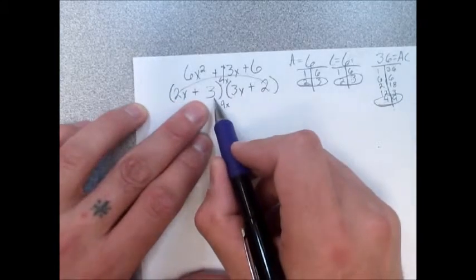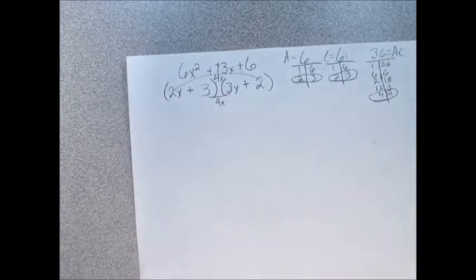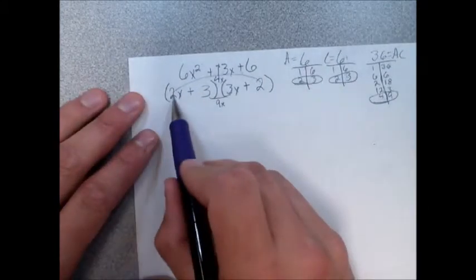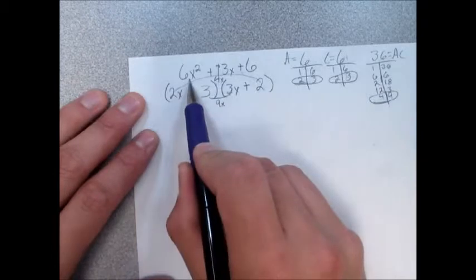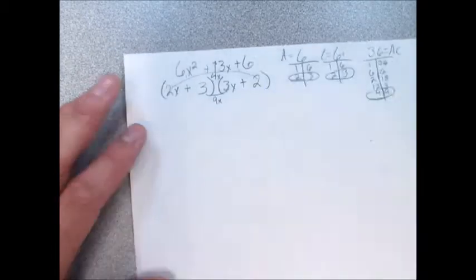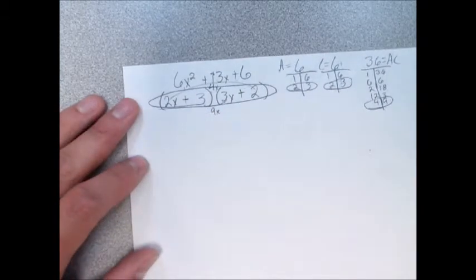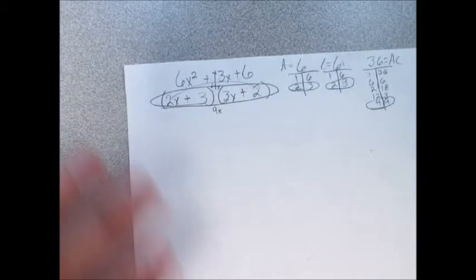And 3 times 3x gives me 9x, and I get 13 when I combine it. And that should work. So I'll just double check my work here. 2x and 3x give me 6x squared. 3 and 2 give me 6. And I'm good, because I already checked the middle. So there's my answer. Now I bet there's just thousands of questions, right?